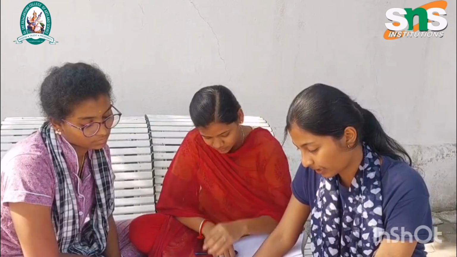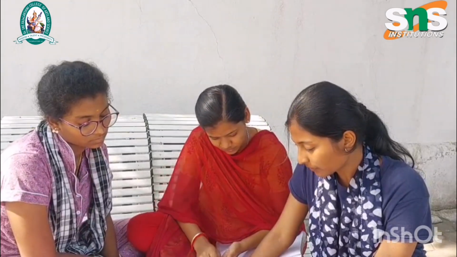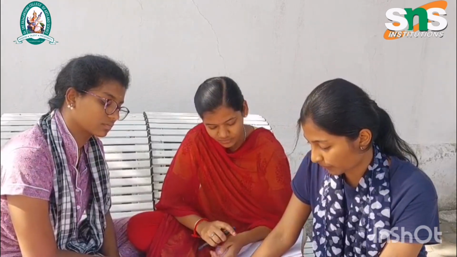H1, the alternative hypothesis, is defined as there is a significant difference between the values. Here H naught is mu equals 7.0 and H1 is mu greater than 7.0. Degrees of freedom is n minus 1. Here n is 20, so the degrees of freedom is 19. The significance level alpha equals 0.05, and the table value of t is 1.729.